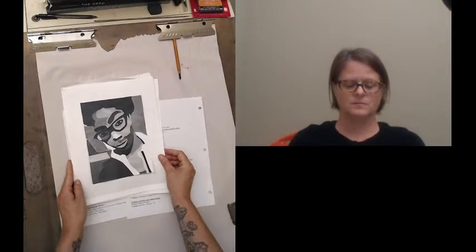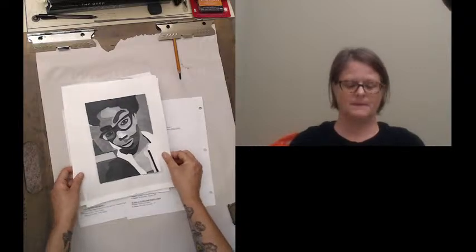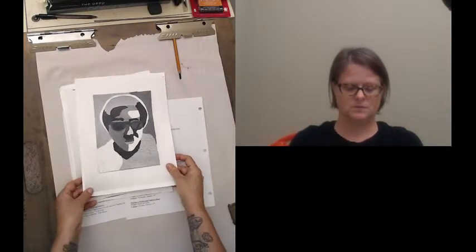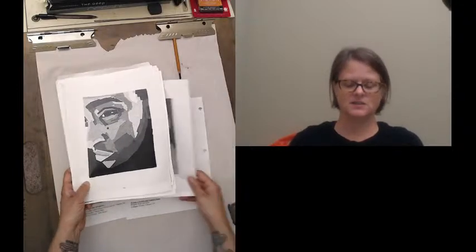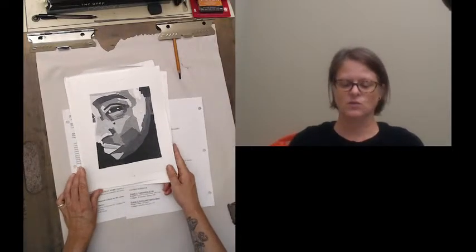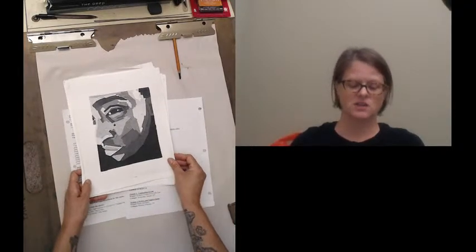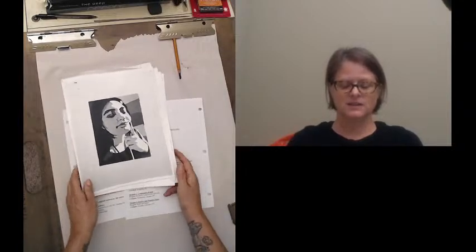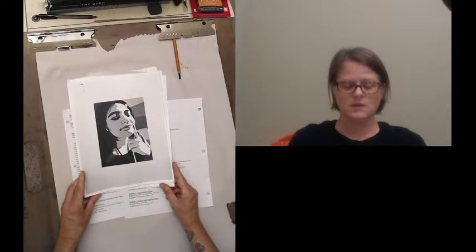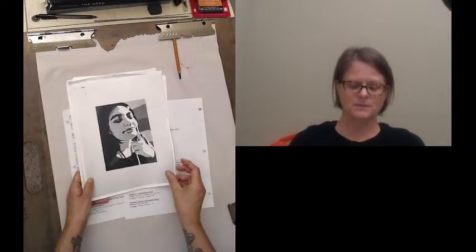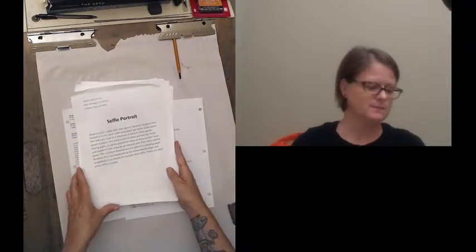Just to show you a few more. This one got to be a little bit flat. This is a different technique. This student just cut out strips and really layered the strips together to emulate the value changes. And this one is really nice, a really simple graphic approach. We'll talk about all these again when we get to this assignment. All right, that is the selfie portrait.